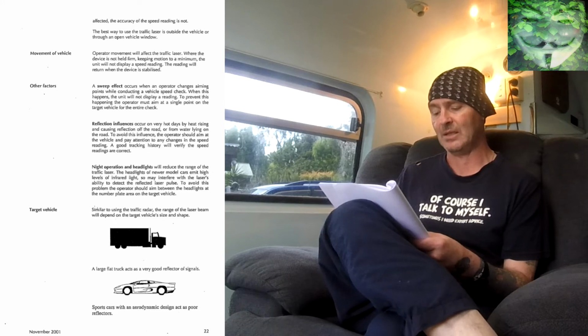Night operation and headlights will reduce the range of the traffic laser. Headlights of newer model cars emit high levels of infrared light, so may interfere with the laser's ability to detect the reflected laser pulse. To avoid this problem, the operator should aim between the headlights at the number plate area on the target vehicle.